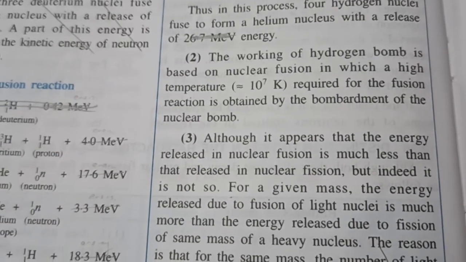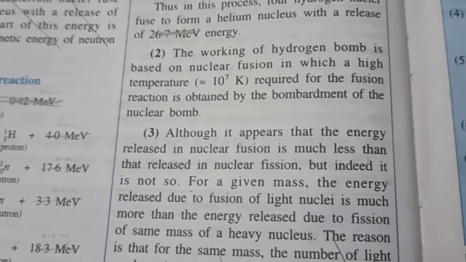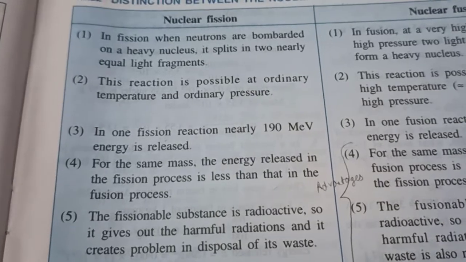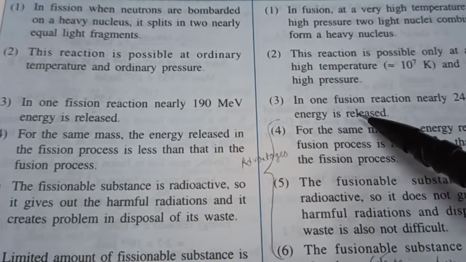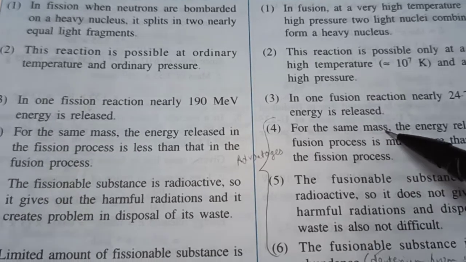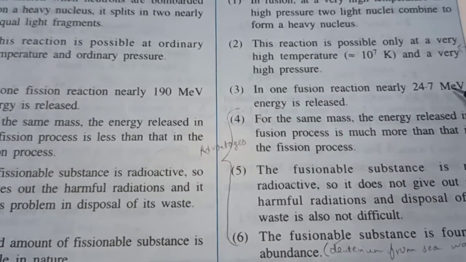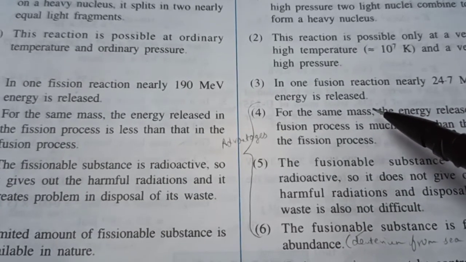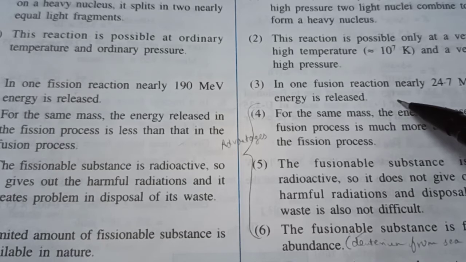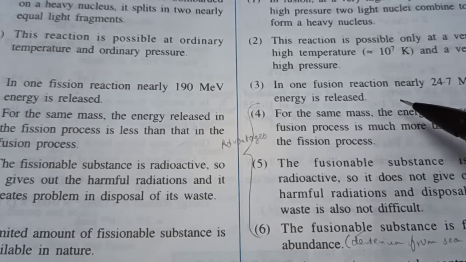Now, one uranium atom gives only 190 mega electron volt, whereas a few hydrogen atoms in one reaction give just 24.7 mega electron volt. So you may think that nuclear fusion gives less energy, but understand that uranium is quite a heavy element and hydrogen is a very light element. It's the lightest element.